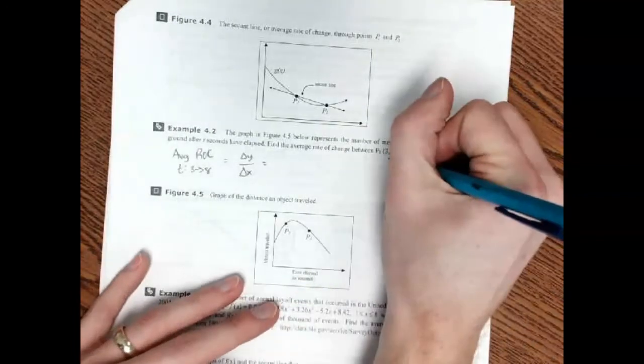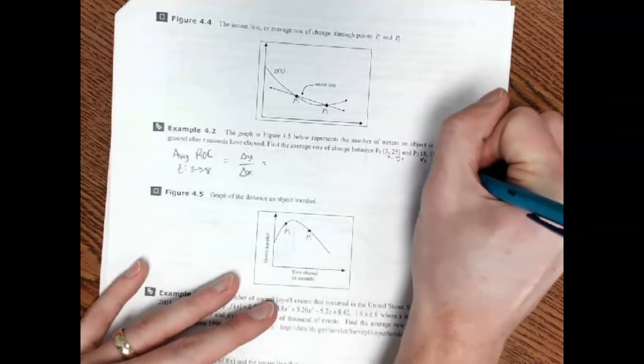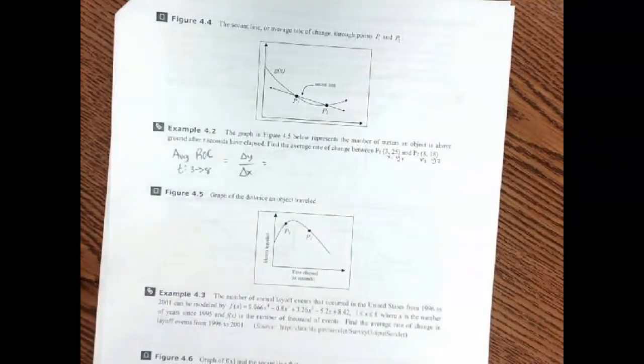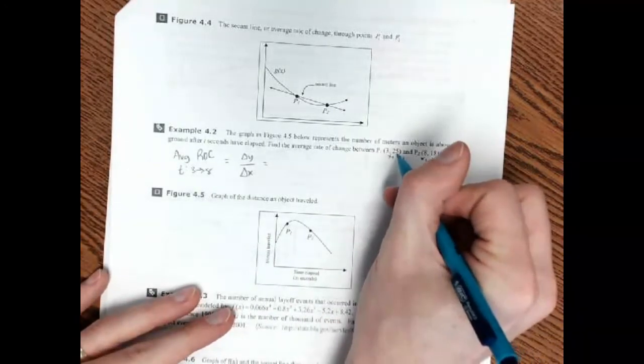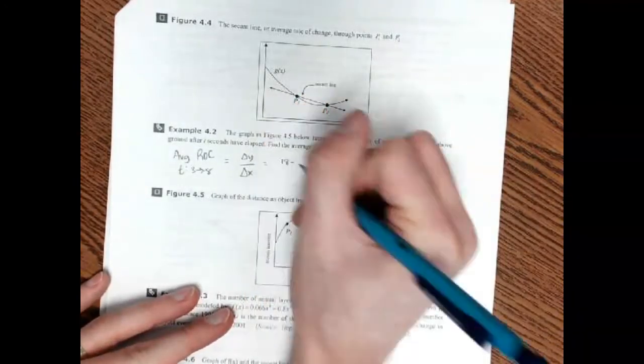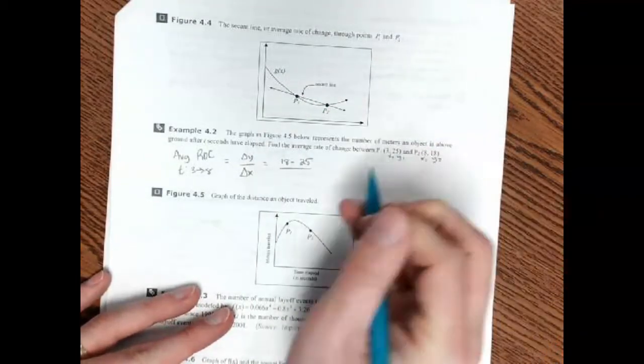Whatever you're doing, just make sure you're consistent. Let's just call this one x1, y1. We'll call this one x2, y2. But if you did the slope in reverse, the negatives will cancel. You'll end up with the same thing. So let's go for it. y2 minus y1. So I've got 18 minus 25 over x2 minus x1.